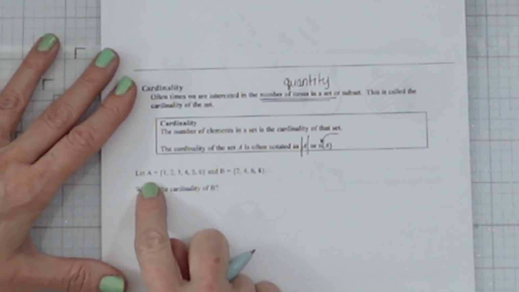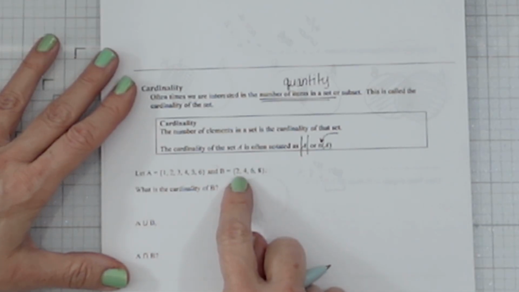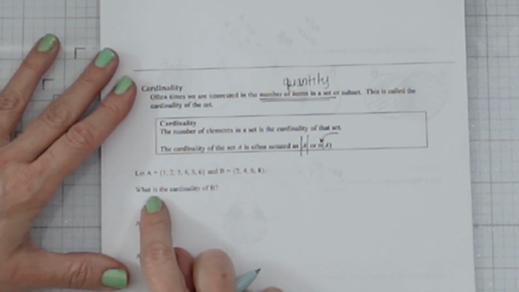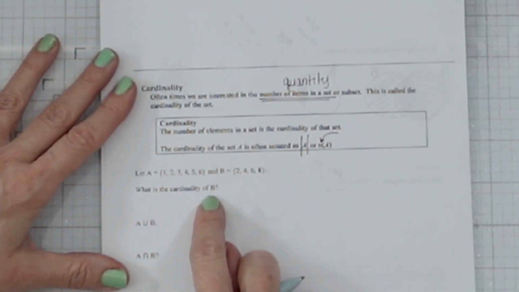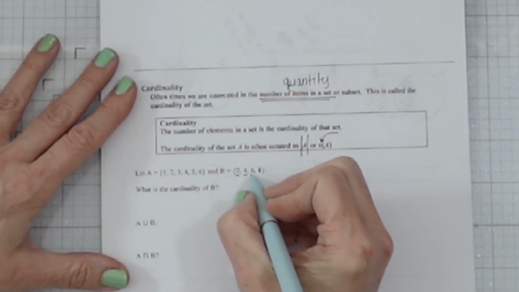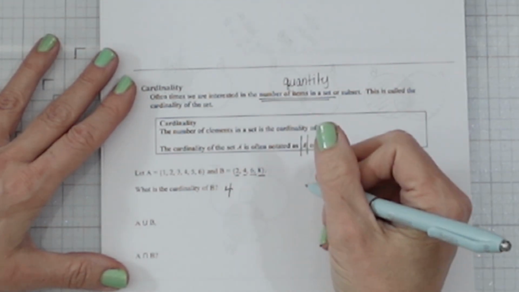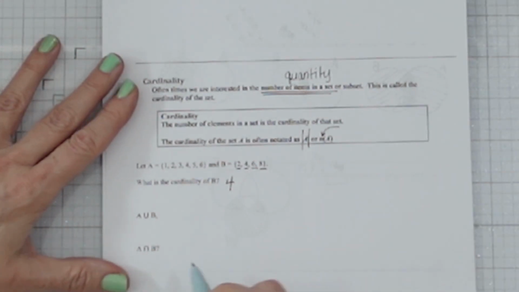So it says let set A equal 1, 2, 3, 4, 5, 6, and set B equal 2, 4, 6, 8. What is the cardinality of B? Well, you literally just count how many elements. 1, 2, 3, 4. So the cardinality is 4 because there are 4 elements.